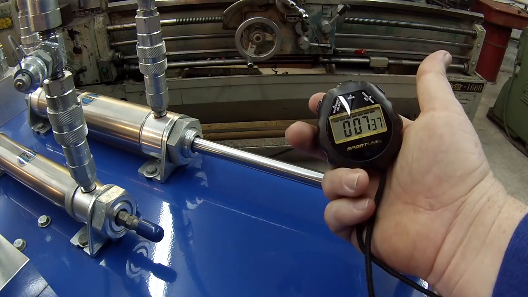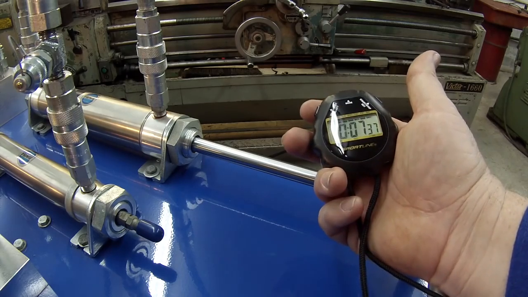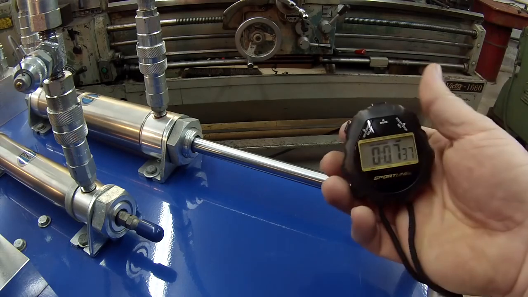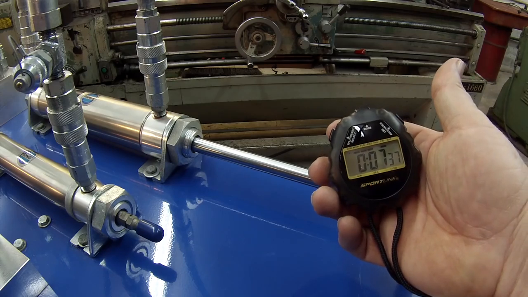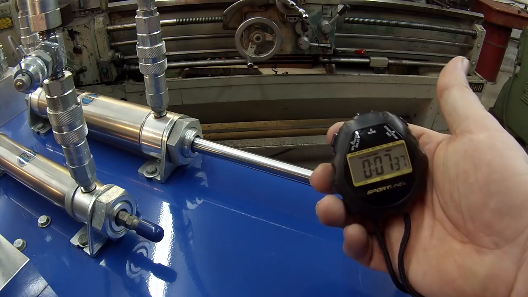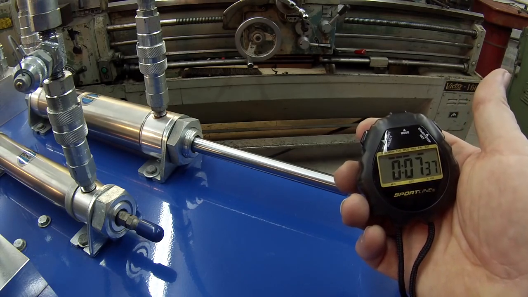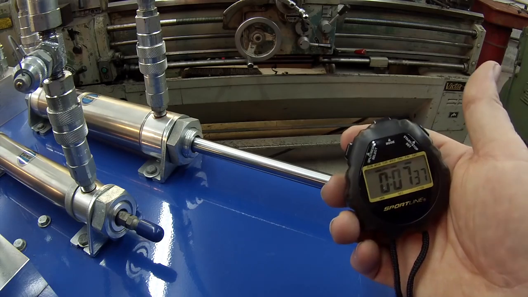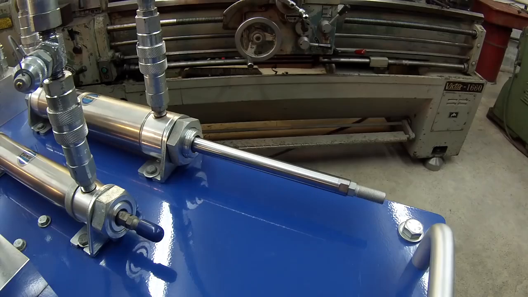Alright, that was perfect. It's about 7 seconds. The other one's about 4 seconds, so that's perfect. So the point was that when your flow drops, your speed drops as well. Okay? So it slows down. So when you're troubleshooting a hydraulic system, it's very important to understand the fact that flow is speed, and if you're not moving as fast as you're supposed to, you're losing flow somewhere. And that's the point to this video right here.